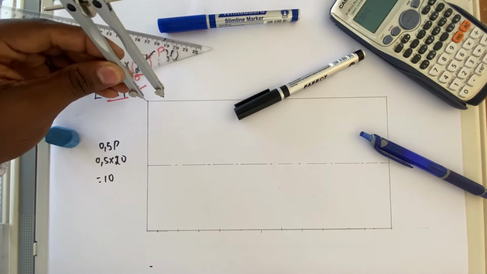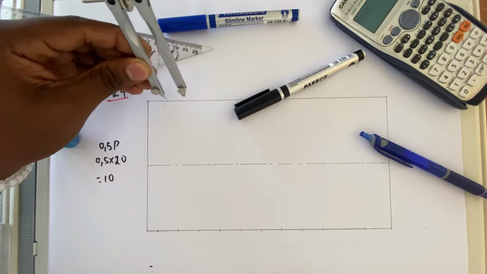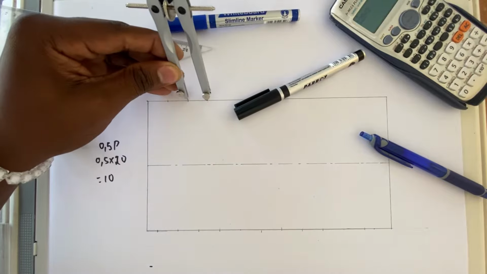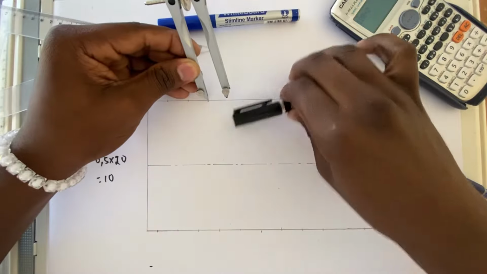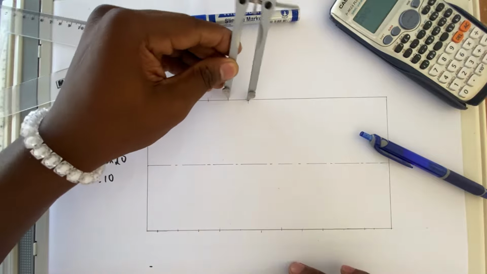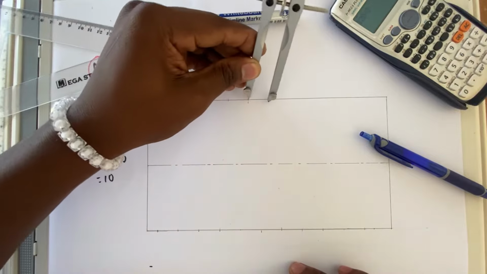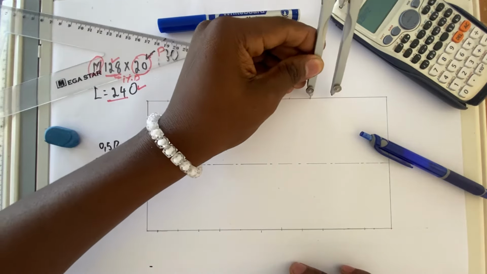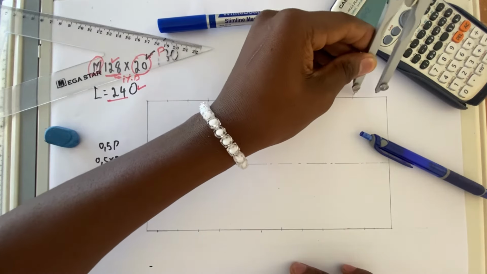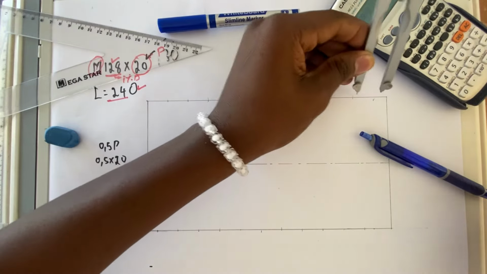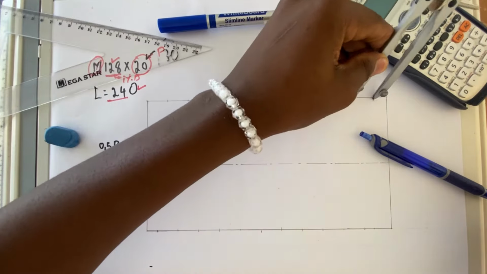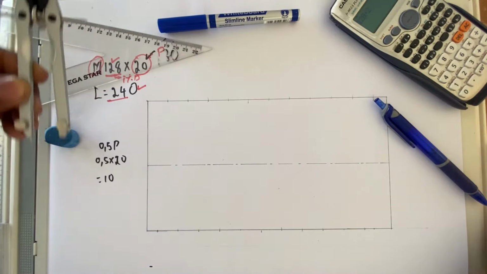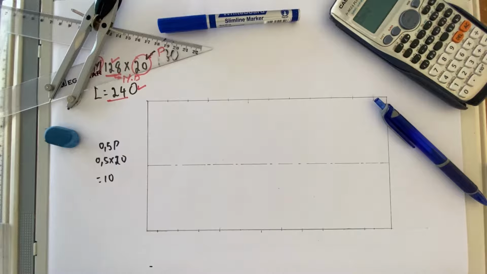Now the same thing should be done this side. You're going to come here and then you make markings. You mark there, you mark, and then until the last end. So now that we are done until the last end on one side, which is also done on the other side, the same thing.